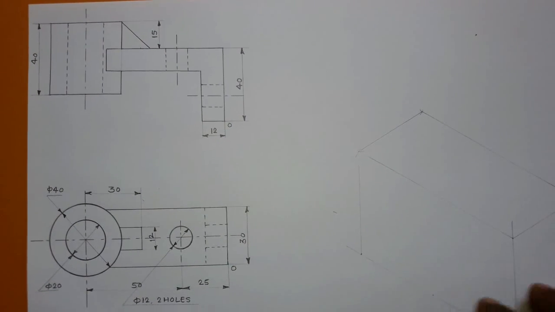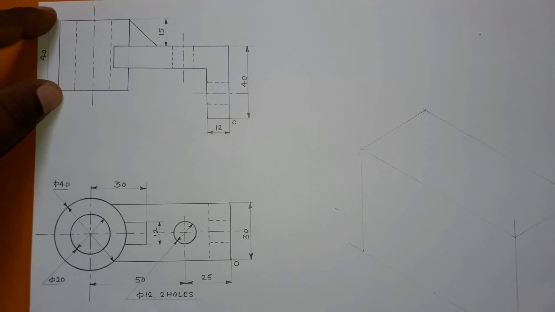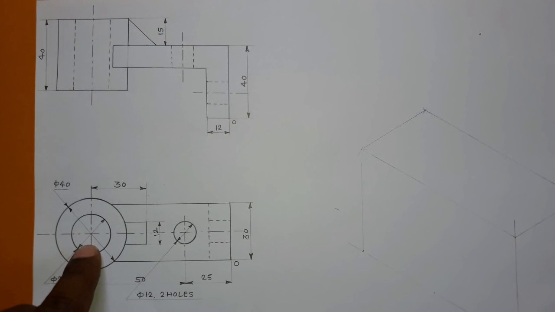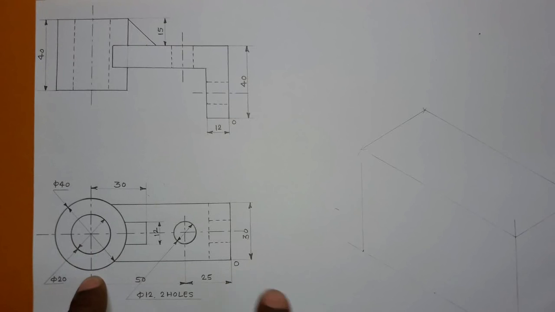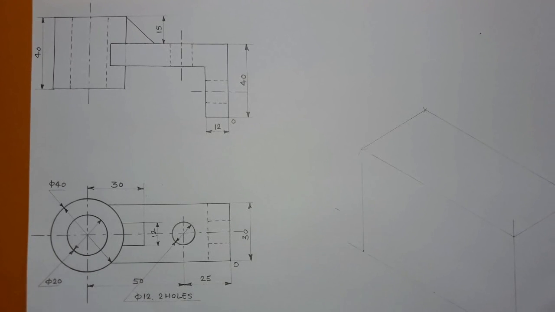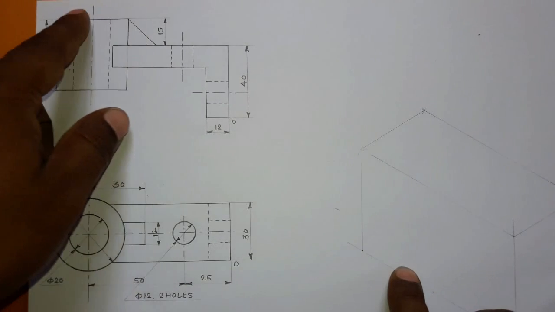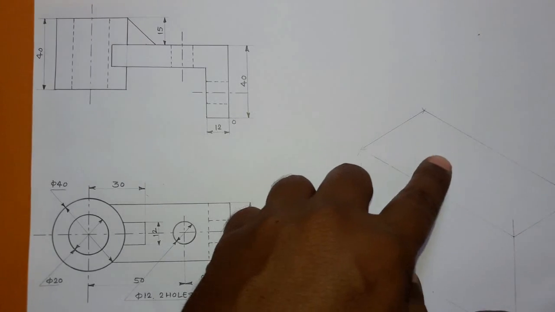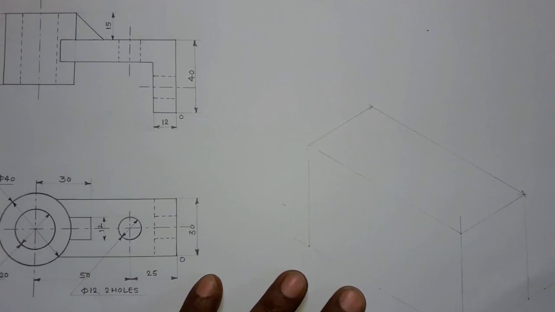Now we are going to start with the cylinder. See the sizes of the cylinder. The OD of the cylinder is 40 mm and the height of the cylinder is also 40 mm. Firstly we locate the center of this cylinder. If you observe from point O, the center of the cylinder is towards the left side in the top view, it means here. Then in its front view, it is at the top portion, it means it is in this plane. So in this plane firstly we locate the center line for this cylinder.